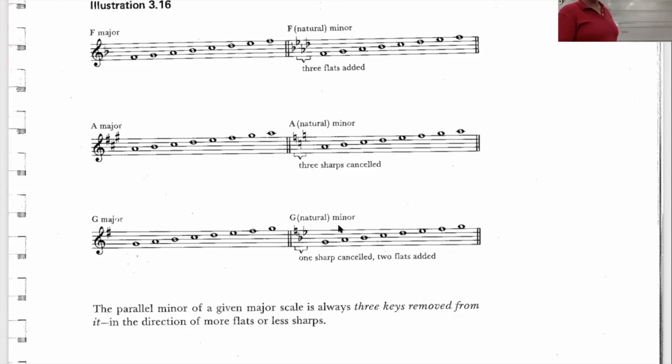And with these minor keys, we're talking about the natural minor, the scale that uses the notes of the key signature with no accidentals. When we're in a flat key area, the parallel minor key will have 3 flats added. When we're in the realm of sharp keys, the parallel minor will have 3 sharps taken away.